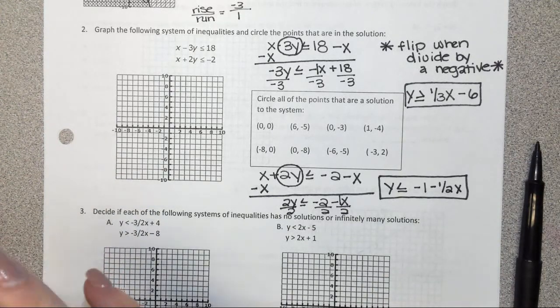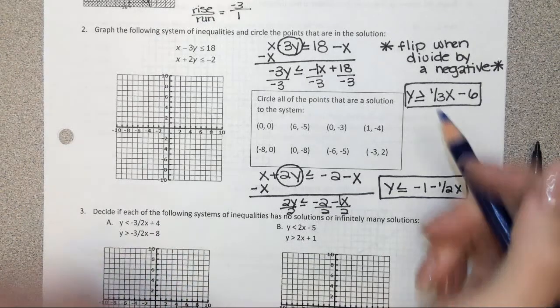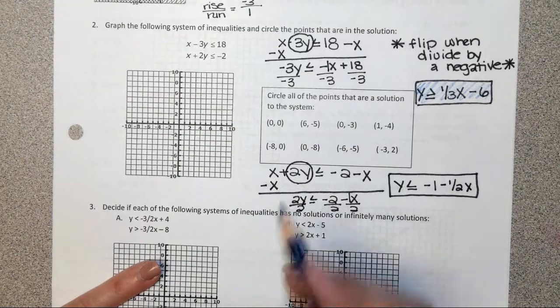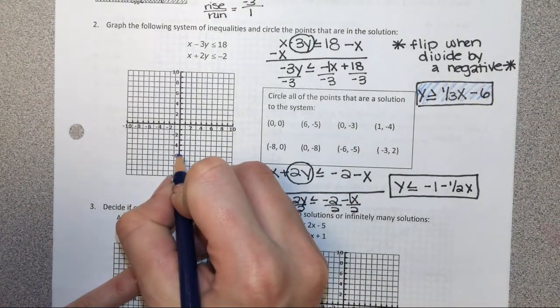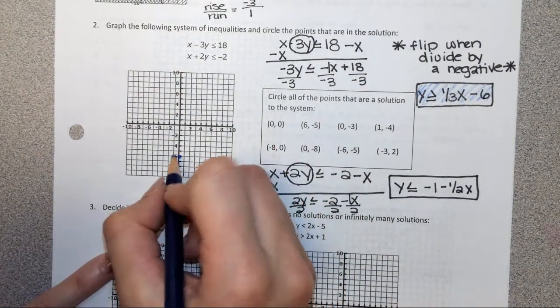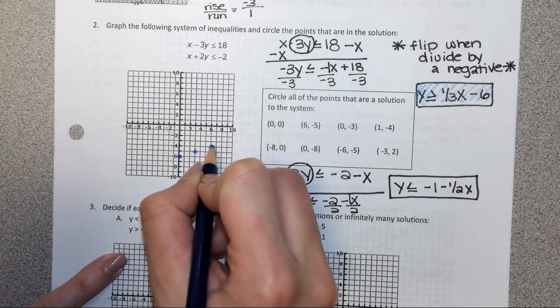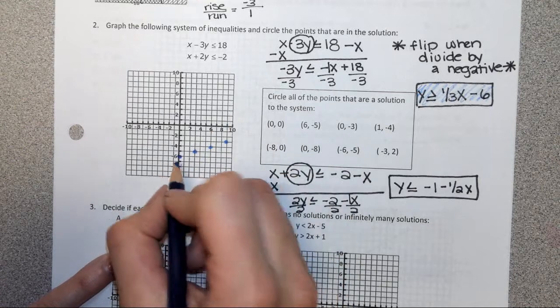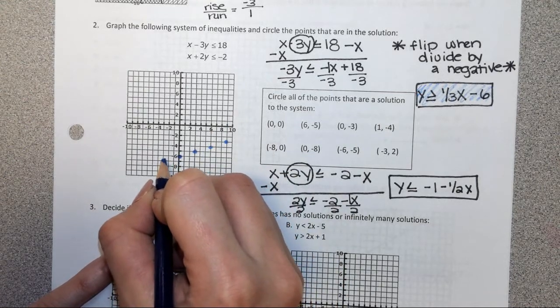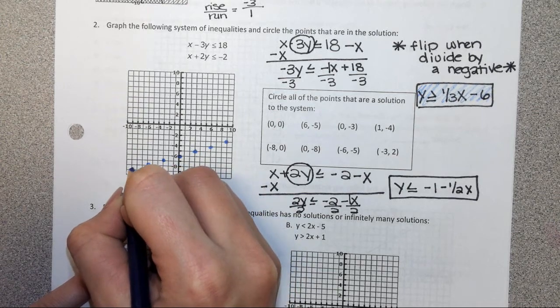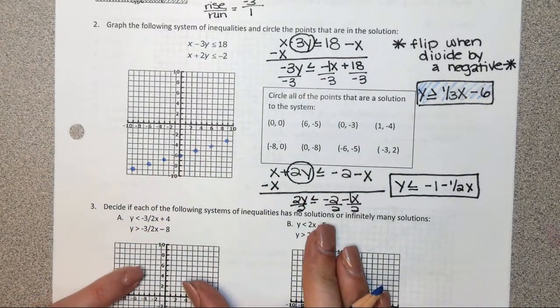Alright, here's my pencils. I'm going to do this one in blue. Okay, so I'm going to start at negative 6, and I'm going to go up 1 over 3. Up 1 over 3. Guys, on your test, more than half of it is from showing work or showing your process. You have to do the graphs on your test.